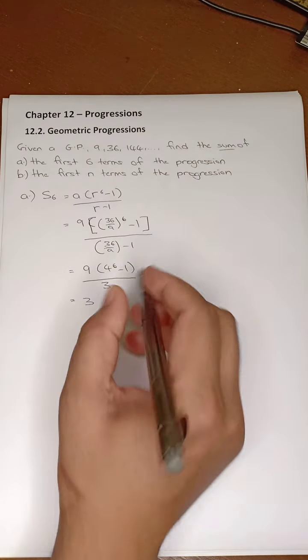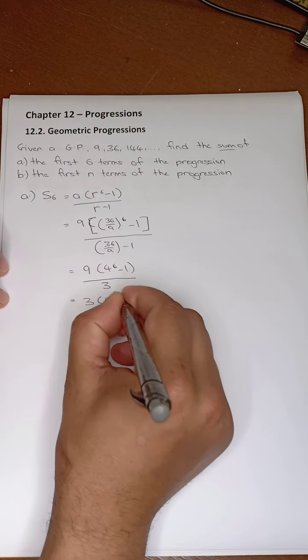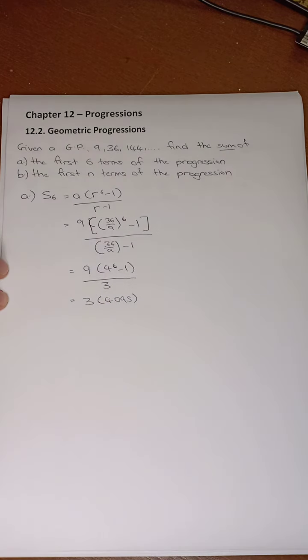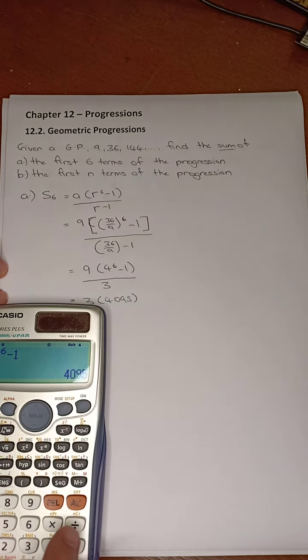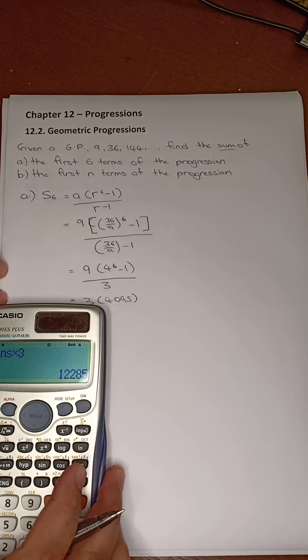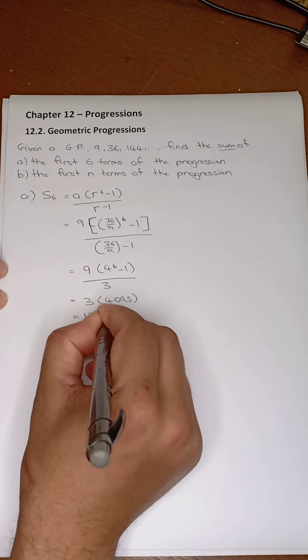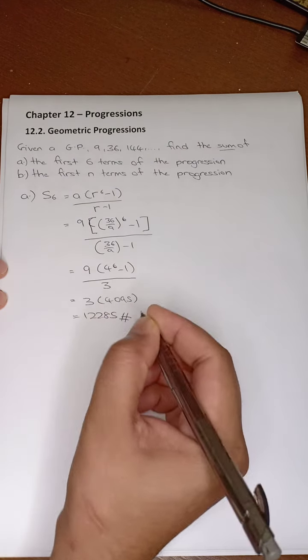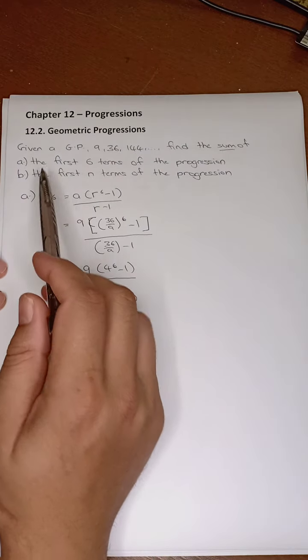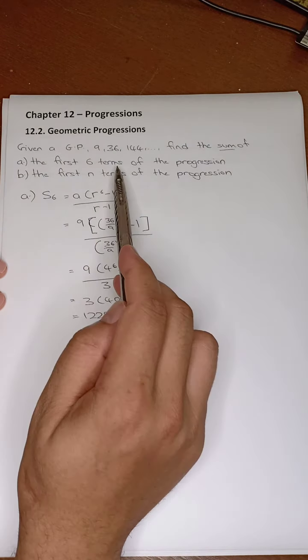Okay, 4095 multiplied by 3 is 12285. Okay, that's the answer for the first question, the sum of the first 6 terms.